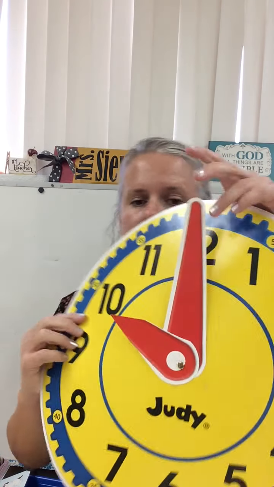Okay, going for our last one. Are you ready? Here we go. Here comes our last one. I'm going to show you the clock. You are going to write what time it is. Remember, all of my times are going to be on the 00. All of them are pointing to the top.